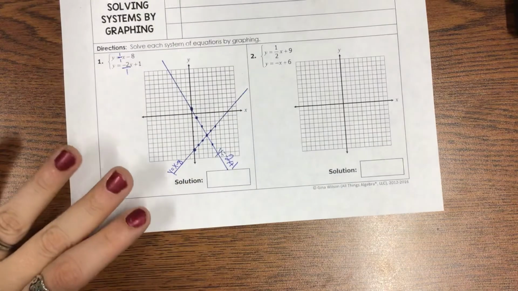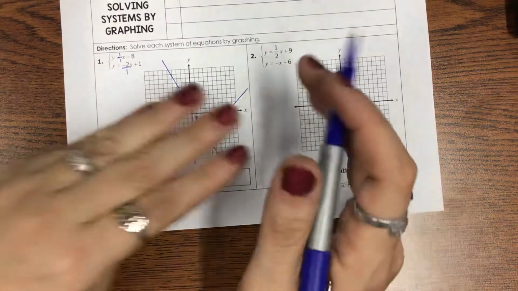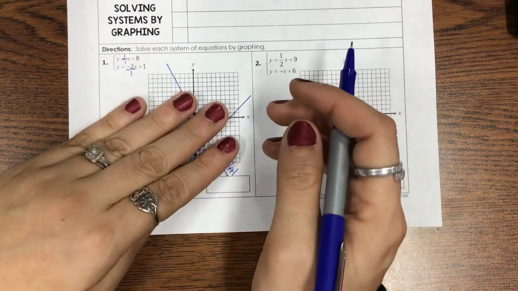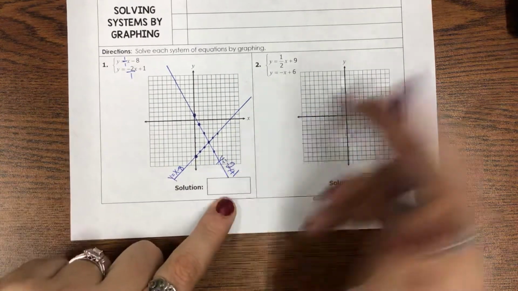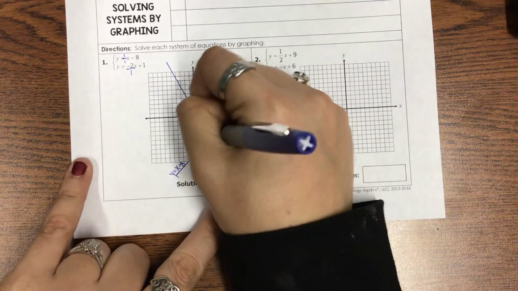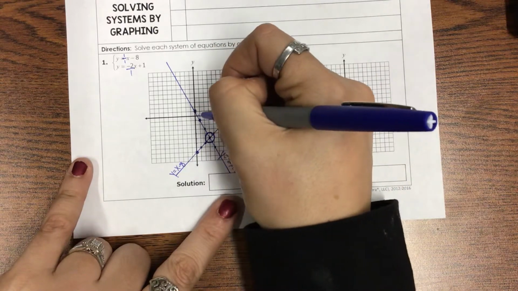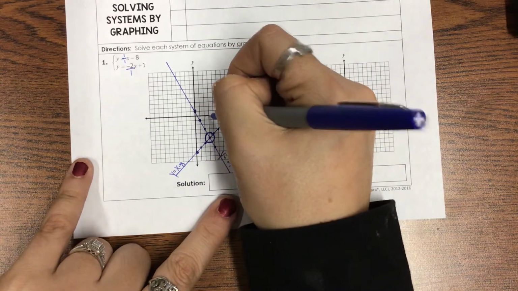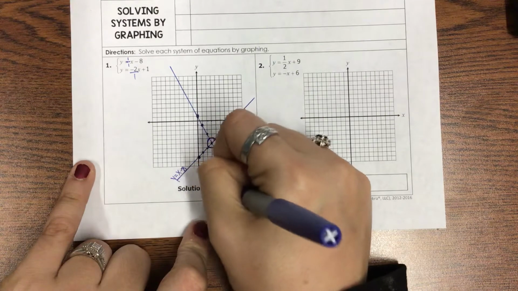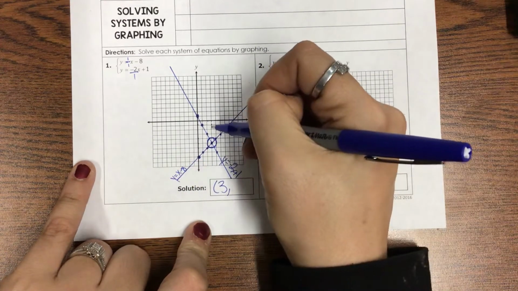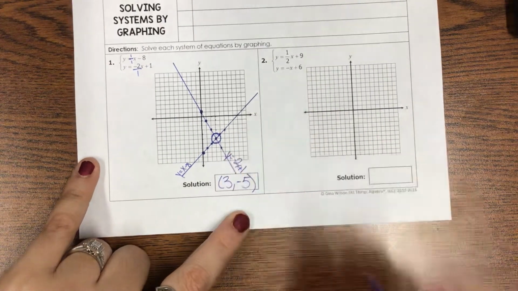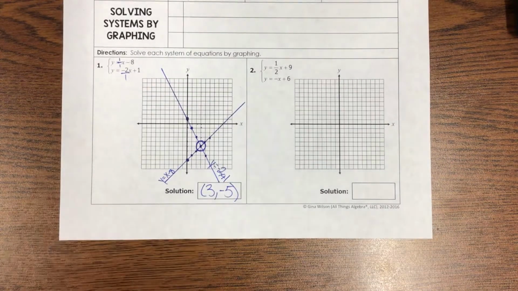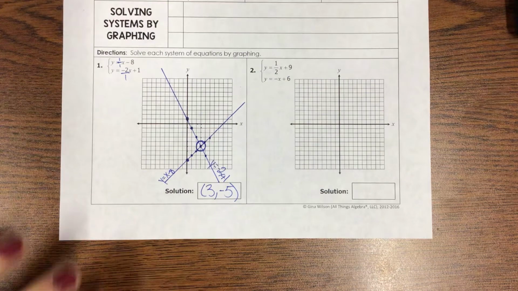That's just something that helps a lot, especially if I'm looking at a test and they give me a graph where they're already filled out. It helps to take 2 seconds and label them. My solution is the points where they cross. So that would be over 1, 2, 3. My x number would be 3. My y number 1, 2, 3, 4, 5. 3, comma, negative 5 is the point where those cross.